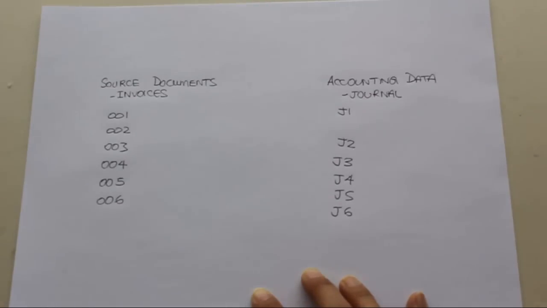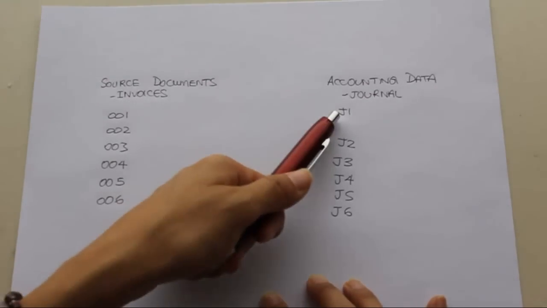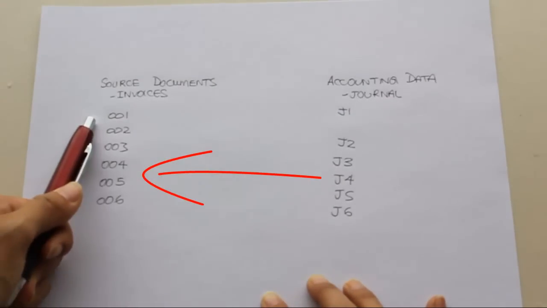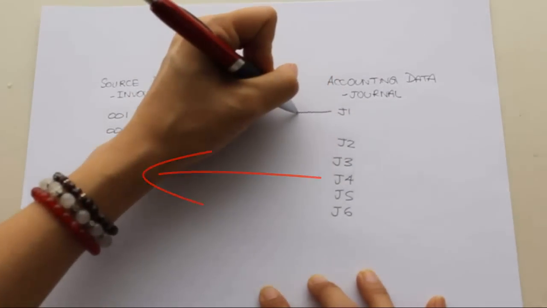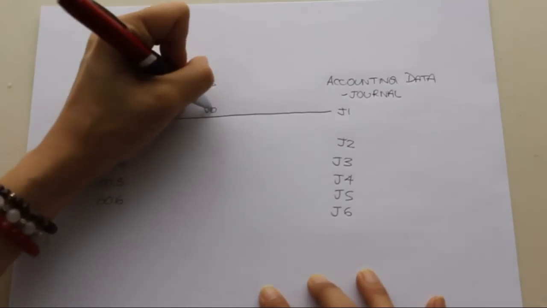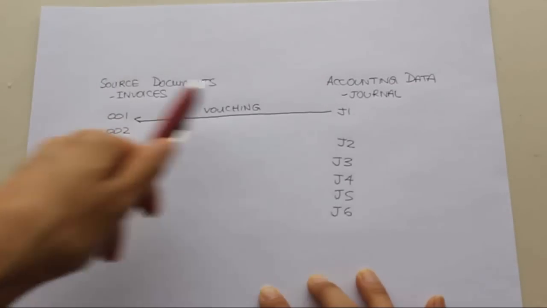So when I'm testing the existence or occurrence assertion, I'm starting from my accounting data and I'm working backwards in a process that we call vouching. So I take my journal entry and I match it backwards. Okay, so vouching is moving backwards.